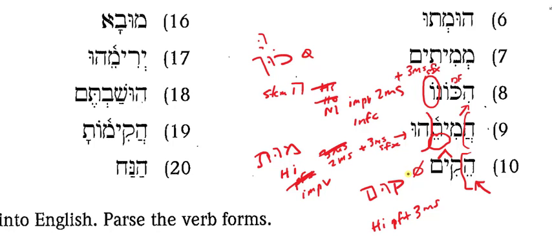So qum. Now, what does qum mean in the qal stem? To arise, to stand. Okay? Hifil, it's going to make it causative. To cause someone to arise or stand. So, what are some ways to translate this verb? He, what? He raised, maybe, right? Because it's going to take a direct object.